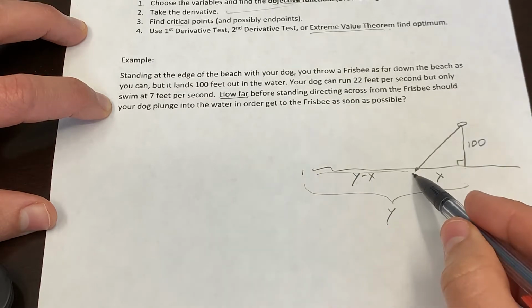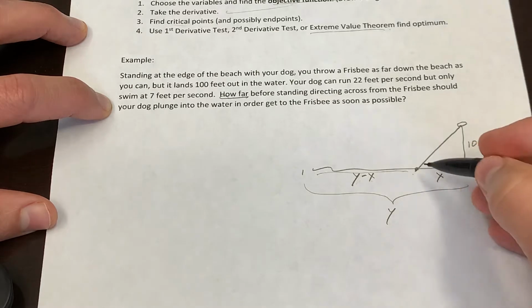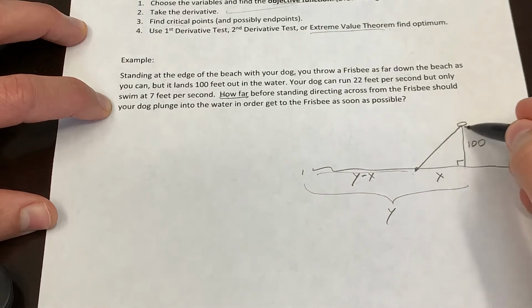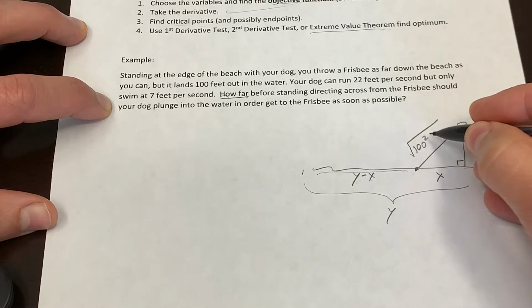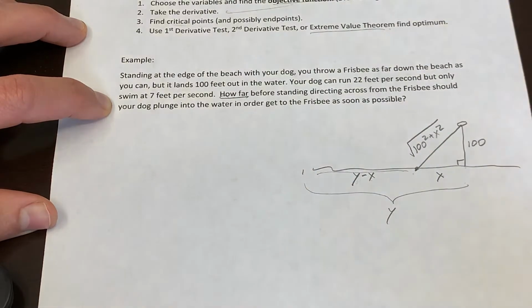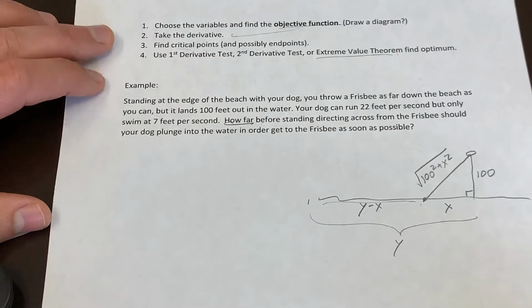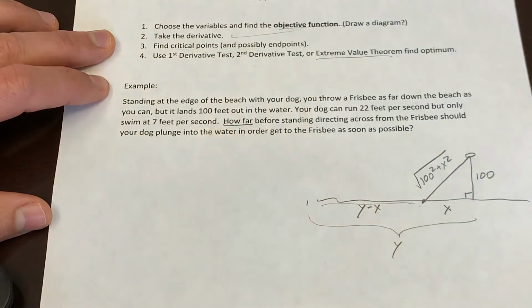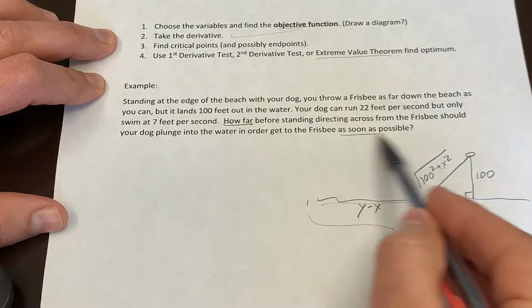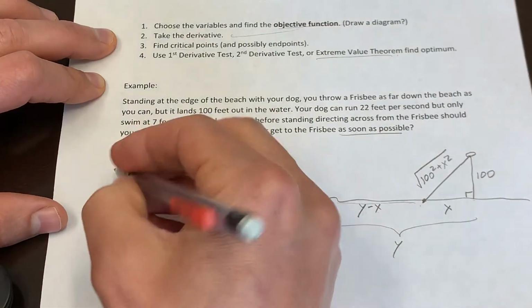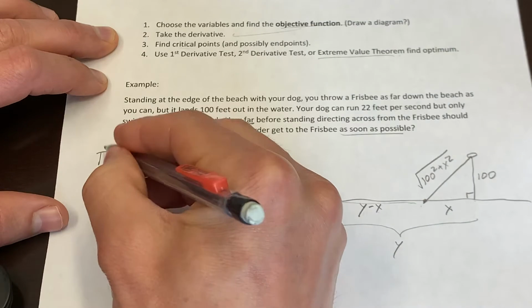I've got that distance there going at 22 feet per second. I've got this distance. What is that distance? I guess it's the square root of 100 squared plus x squared, using the Pythagorean theorem. So remember, what I'm supposed to do is figure out an objective function. I'm trying to do an as-soon-as-possible problem, so my objective function is not surprisingly going to be time.